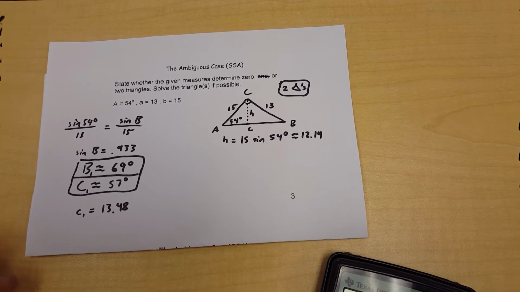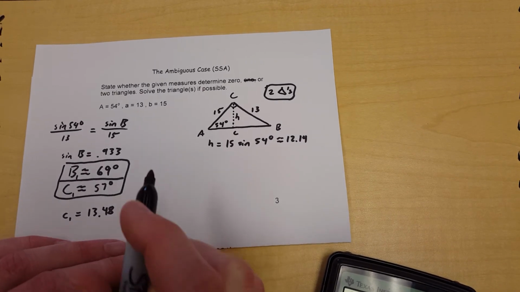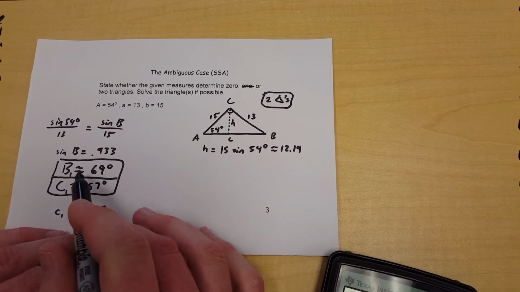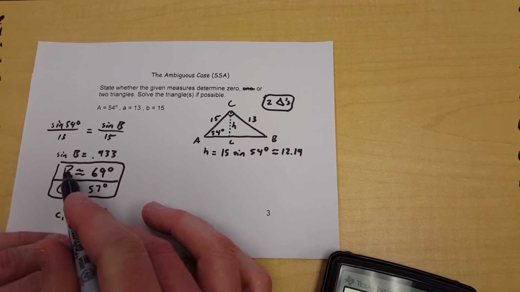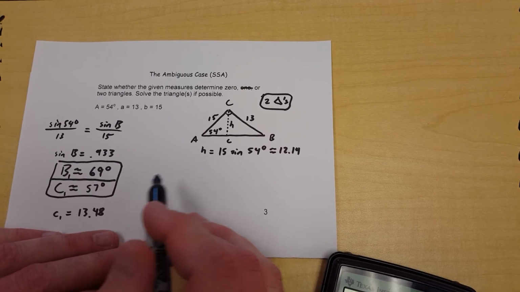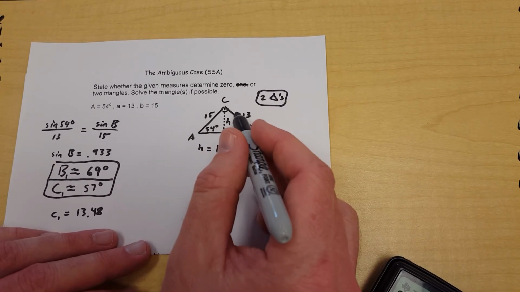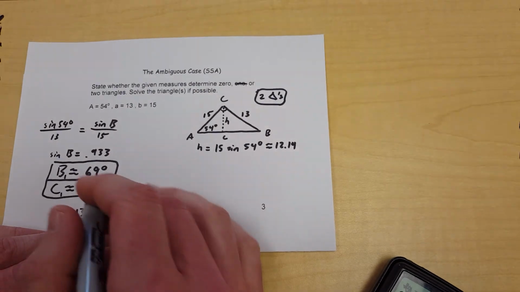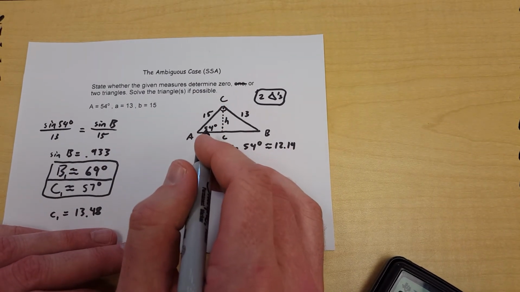Now another possible way, if we know that it's two triangles, is to take a look at this big B here. This is 69, but there's going to be another possible angle in the second triangle, if I swing this one over, it's going to turn it into an obtuse triangle.